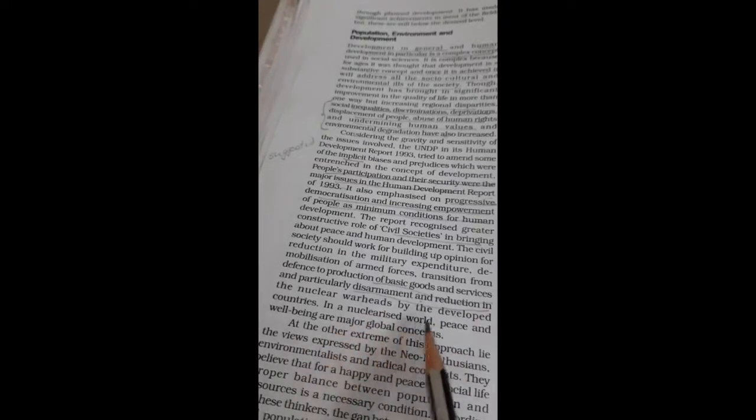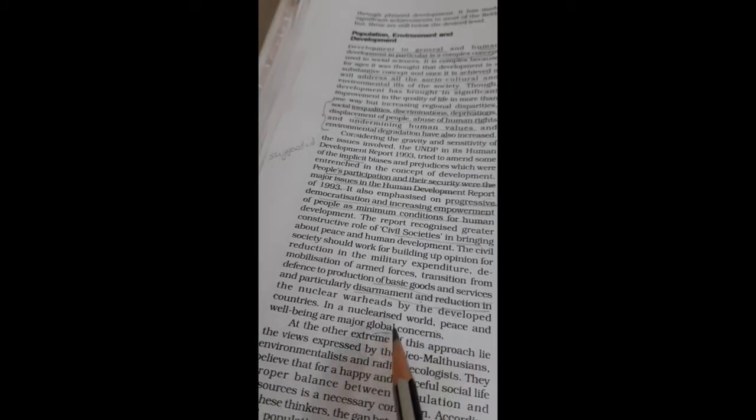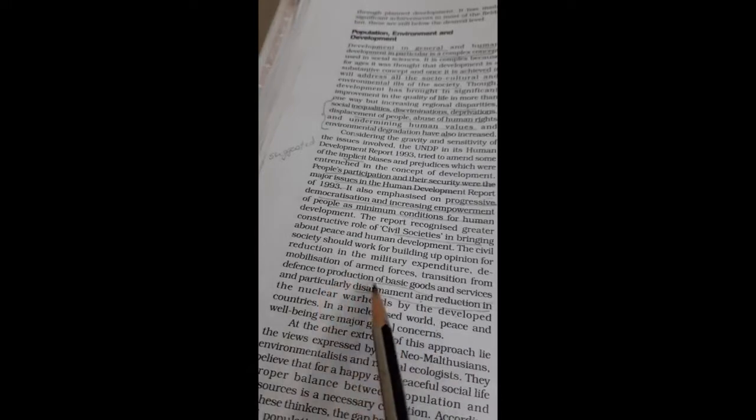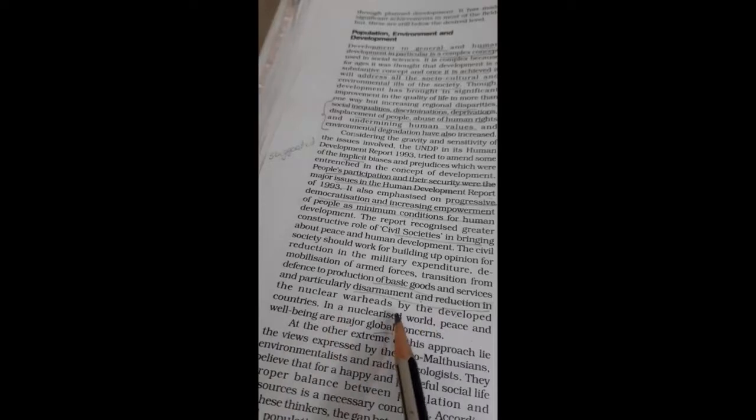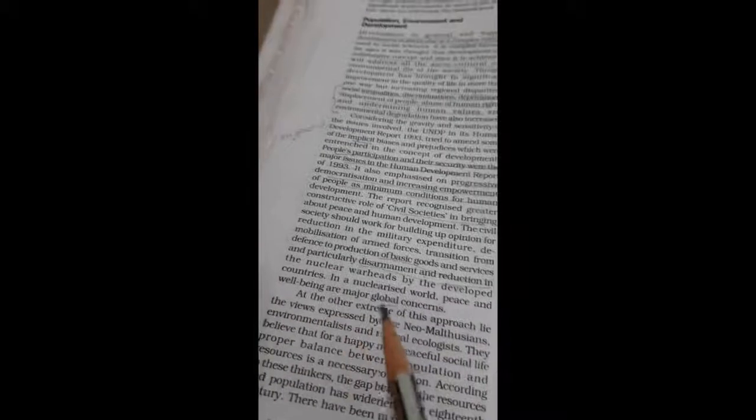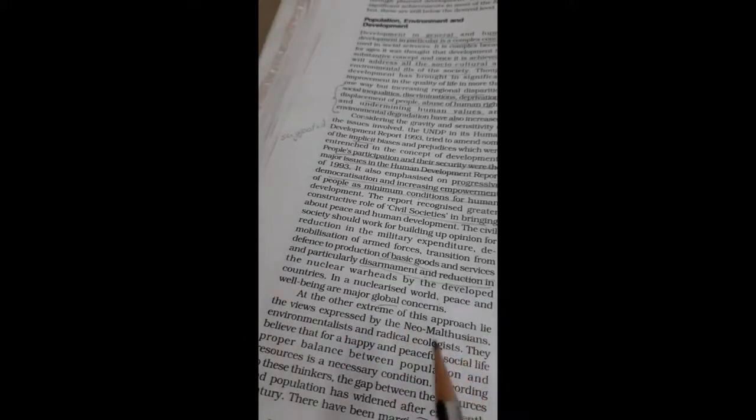In a nuclearized world, peace and well-being are the major global concerns. So, more stress should be laid on production rather than on wars. Okay, because a lot of expenditure is done on all these things. If this expenditure is done on production in the country, that will be more fruitful.